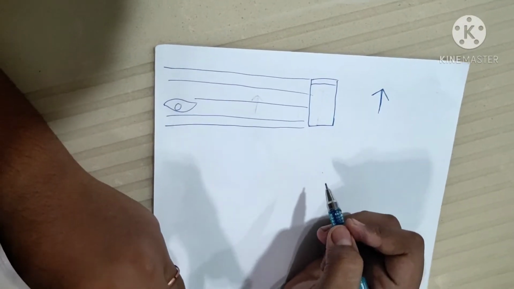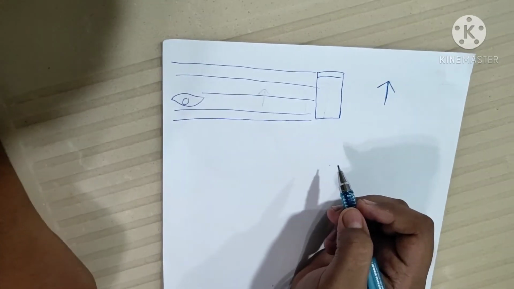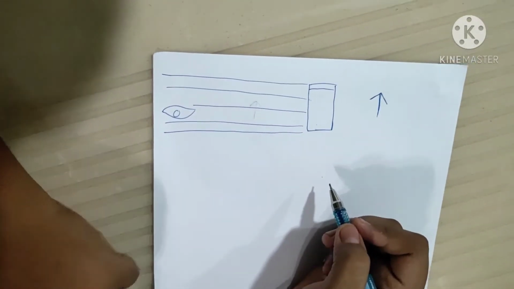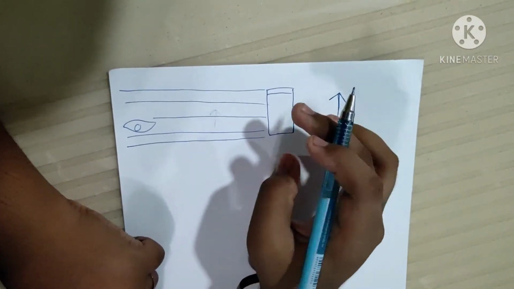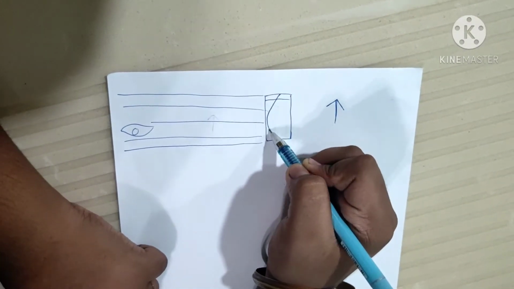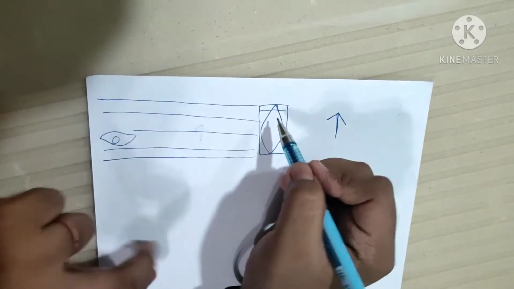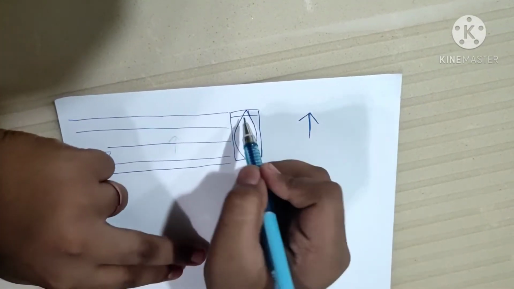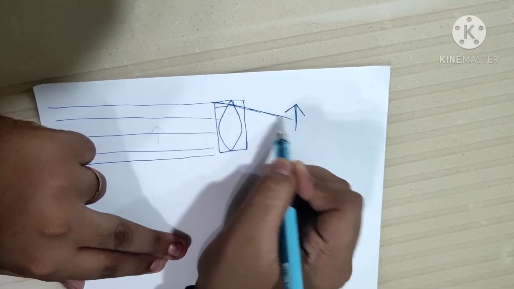Now the third type is the compound. The compound is used in microscopes and it consists of both convex and concave. Now when the glass acts as a lens, it acts as a convex lens, meaning it's like this, and when the rays of light hit it, the rays of light bend at a particular point.